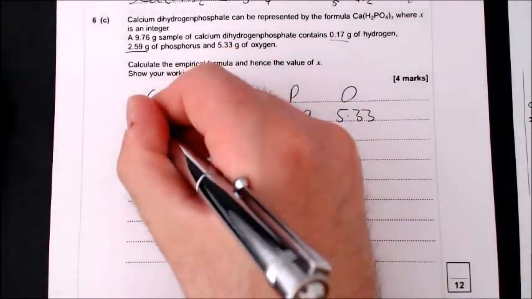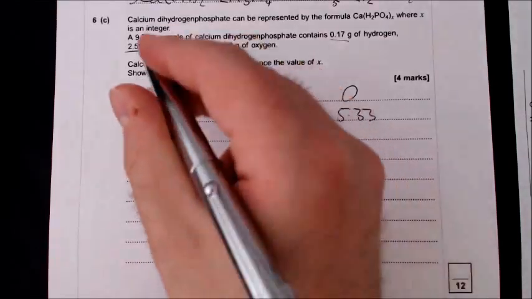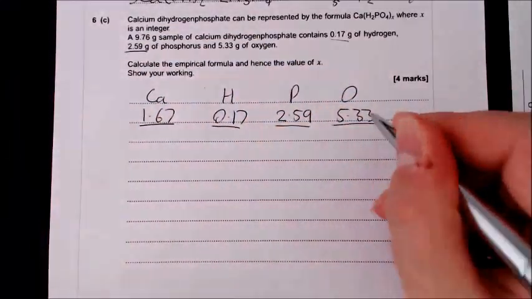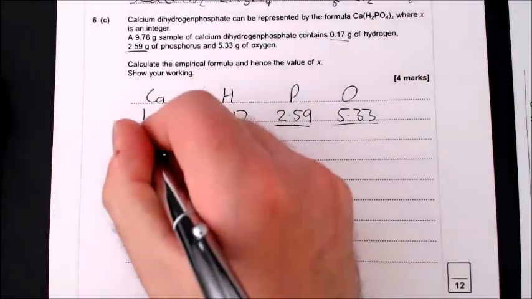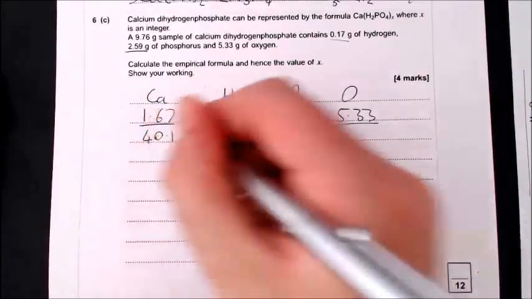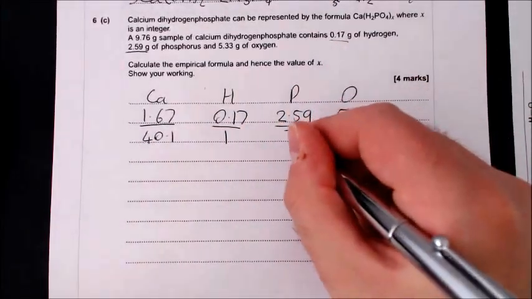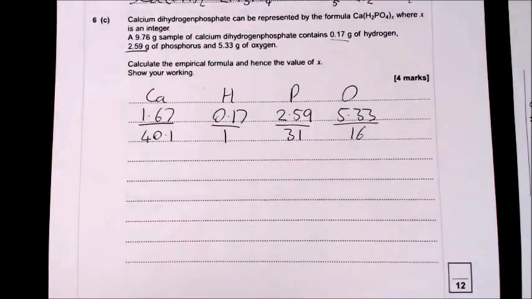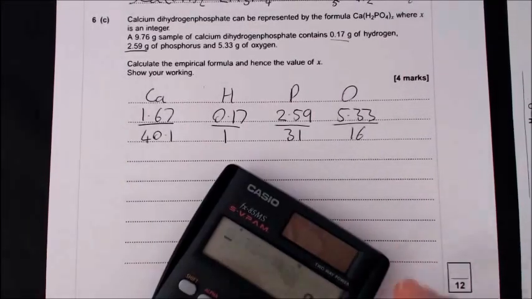Once we've done that, we then need to divide both of these by their MR, or AR, should I say, because it's atomic mass. So for calcium, it's going to be 40.1, and for hydrogen, it's 1. For phosphorus, if you look at the periodic table, it should be 31, and for oxygen, it should be 16. Now, if we put all of those numbers into the calculator, we're effectively working out the number of moles.